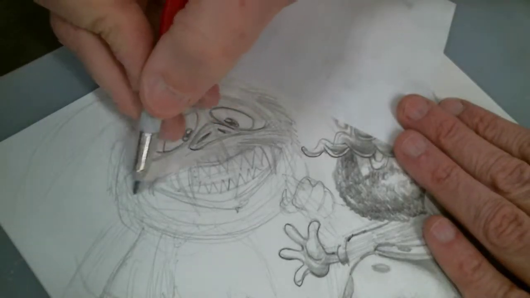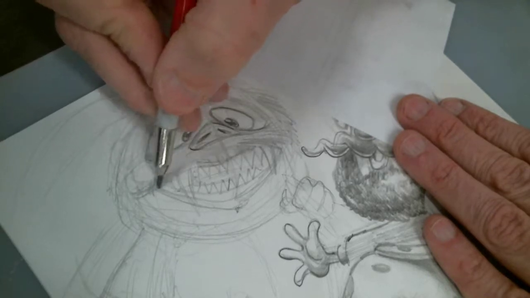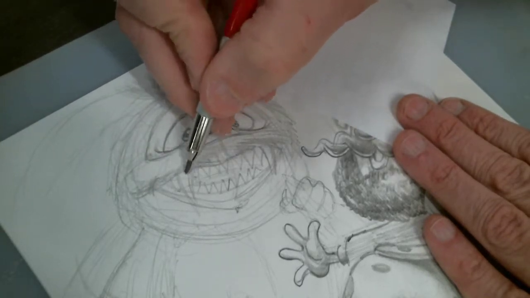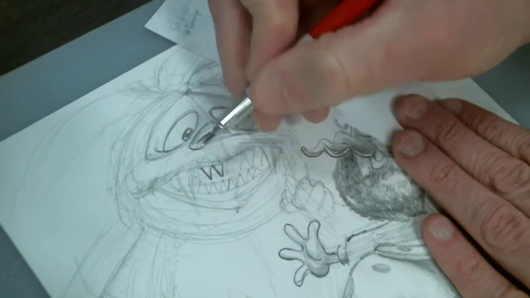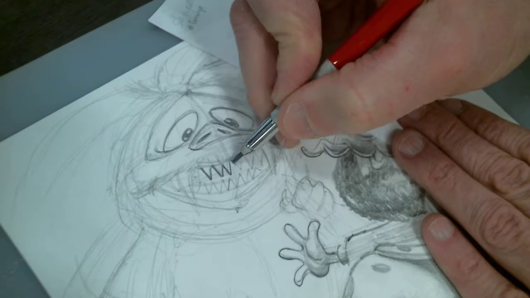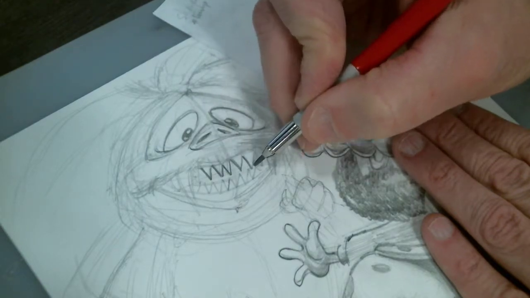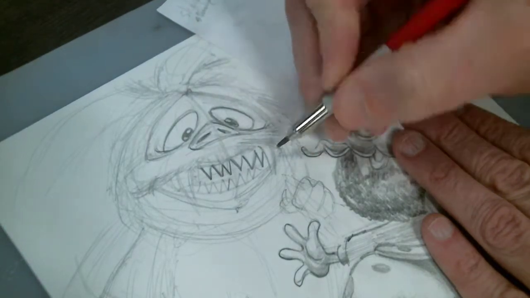And then kind of getting into the mouth. There's really no clear straight line because of all the texture from that piece, but you can emphasize this and go a little bit on the outside of your initial drawing so you can let that line actually work as a shadow.